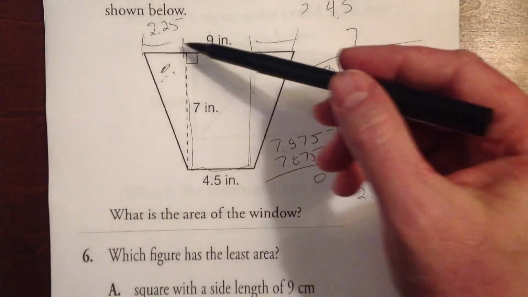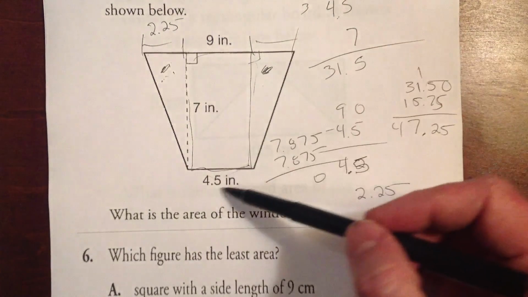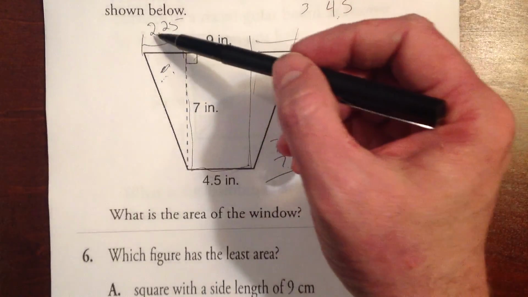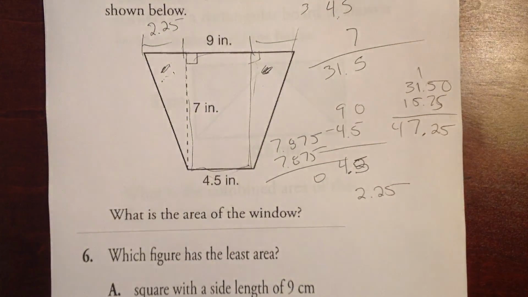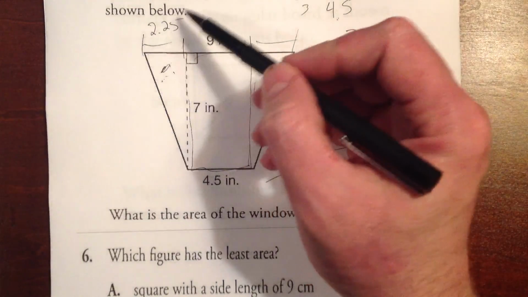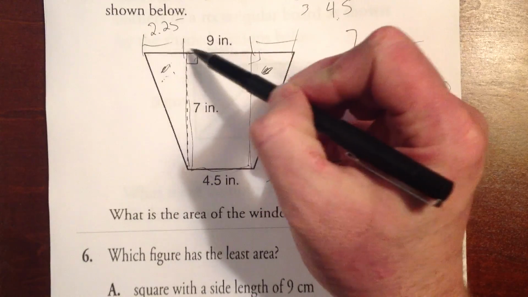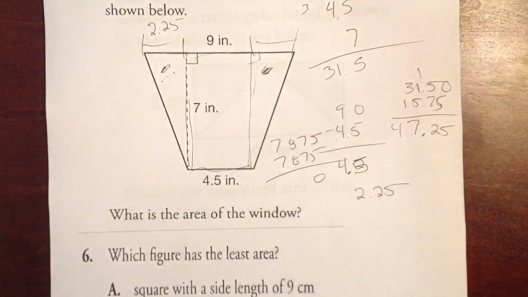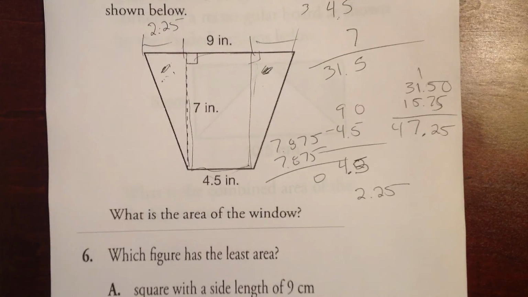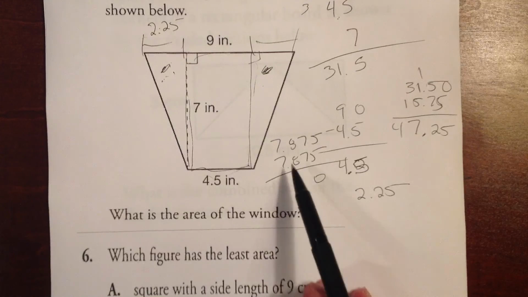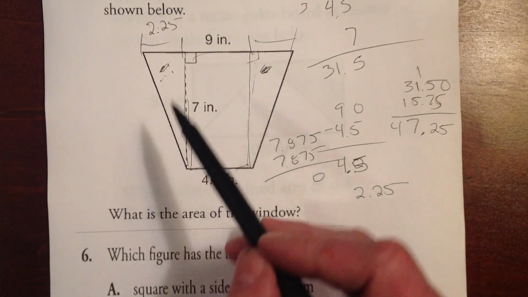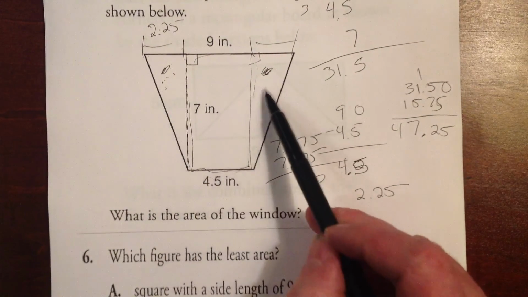And then I know that if this whole thing is 9 inches and this whole thing is 4.5, that these two must be 2.25. Well, I know that the area of a triangle, which is what we have here now, is 1/2 times the base times the height. So again, we're going to multiply 2.25 times 7 and get 15.75 times 1/2, and we're going to get 7.875. Well, if this one is 7.875, then this one is as well.